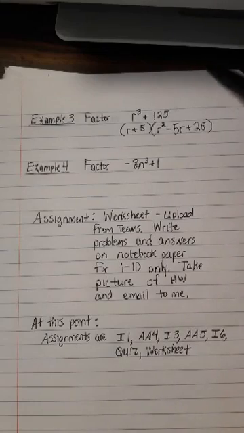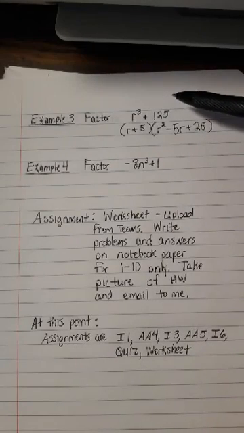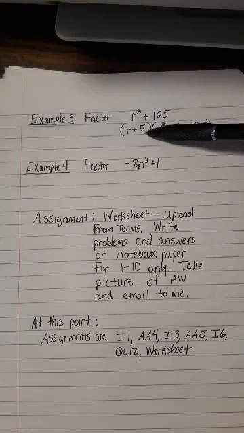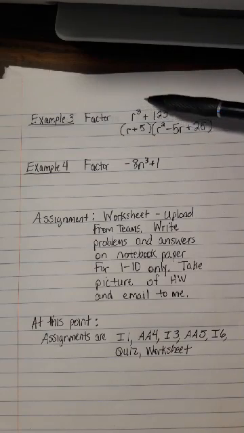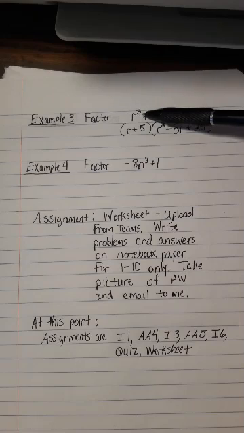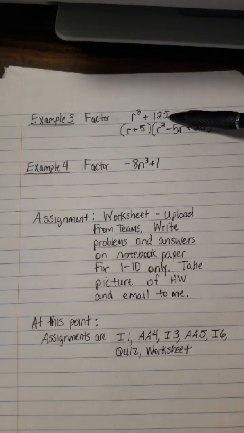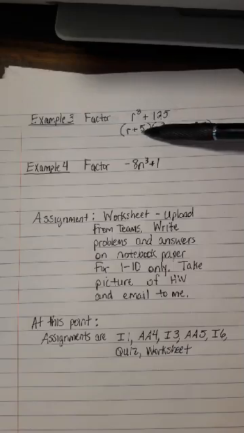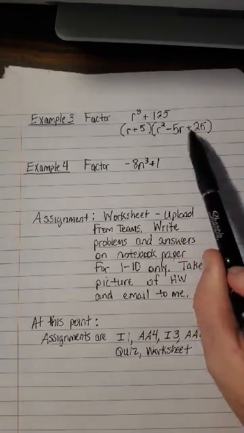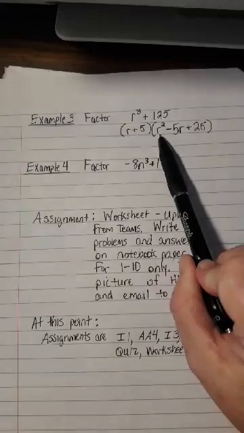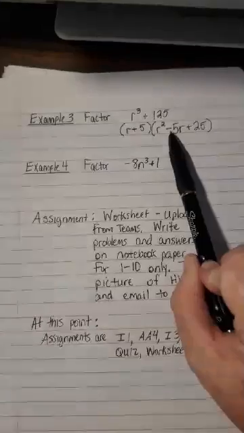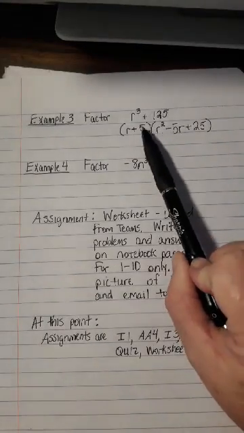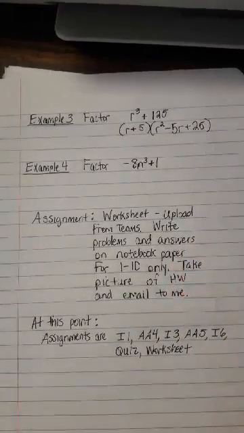All right, check your answer. You should have r plus 5 times r squared minus 5r plus 25. The way that you get that is you take the cube root of r to the third, which is r, the cube root of 125, which is 5, and then to get your trinomial, you square the first, r times r, and put the answer here, that's r squared. You multiply these two terms together and change the sign, so that's minus 5r. And then you square the last, 5 times 5, and that's 25.